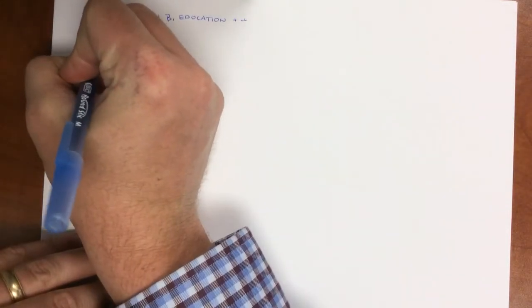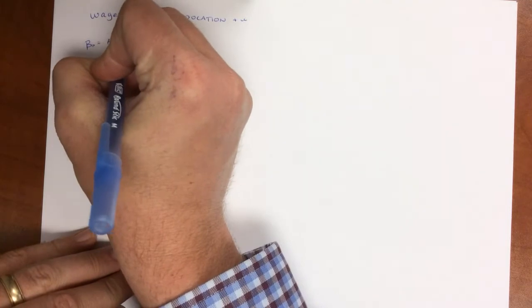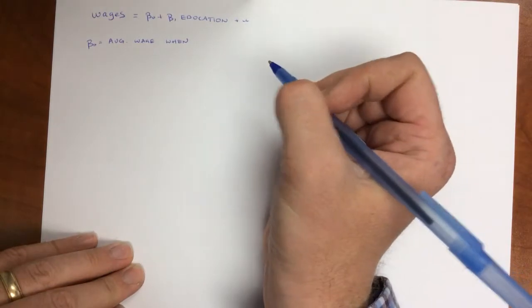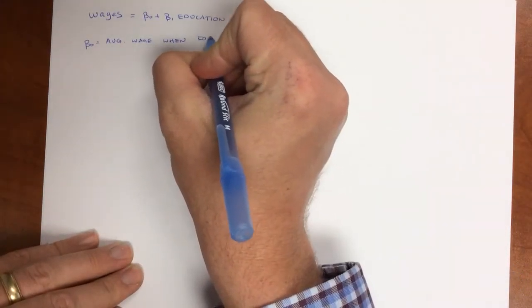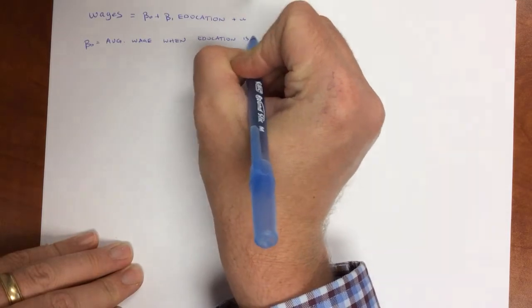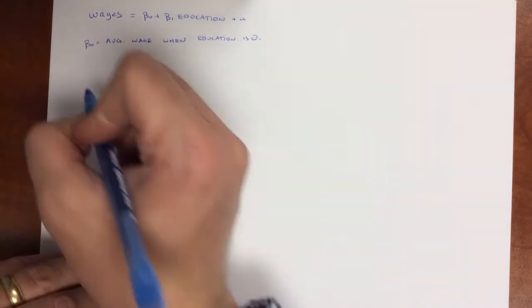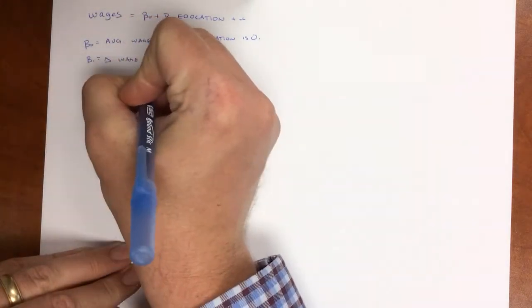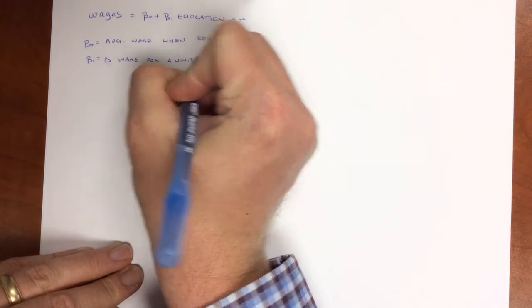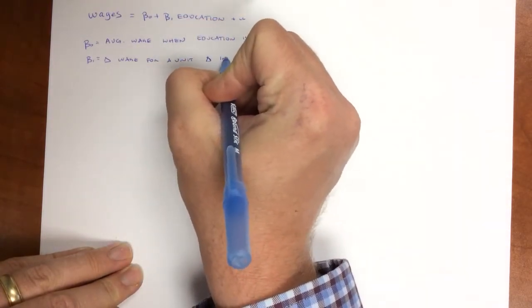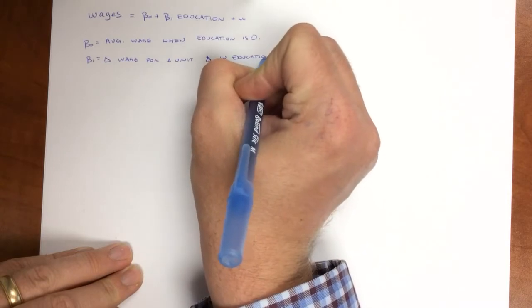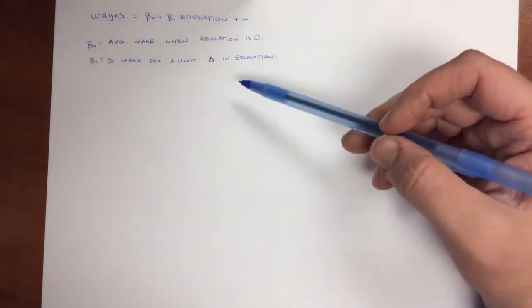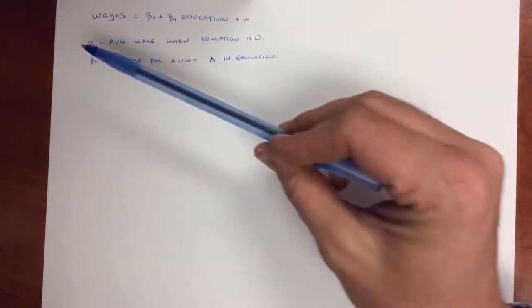So beta naught is interpreted as the average wage when all the x's are 0. So when education is 0, so there's beta naught. Beta 1 is the change in wage for a unit change in education, meaning how do our wages change for each additional year of school we attend? Now, if we actually go to our data and estimate this model, that's where we'll get beta naught hat and beta 1 hat.